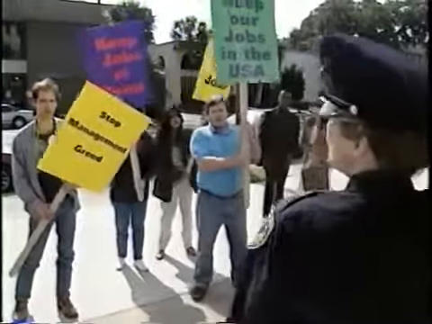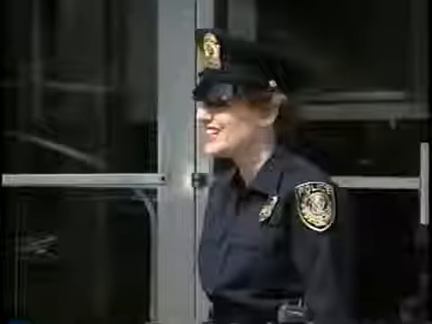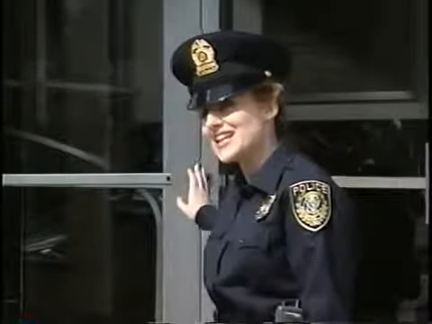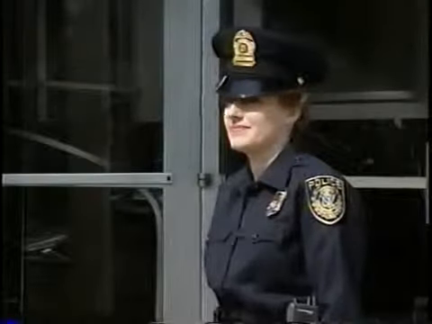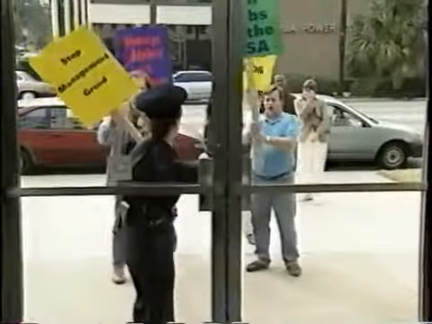There are other areas for you to demonstrate. You just can't do it here. Listen, you're blocking access to the building. You're creating a safety hazard. You're breaking the law. Leave the area now. Save our jobs.